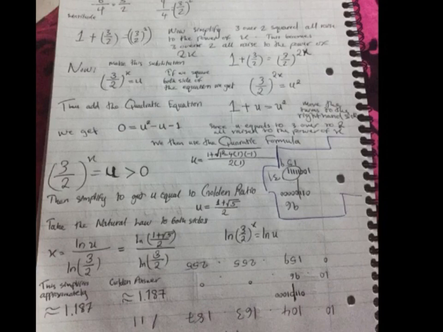The normal written form is 1 plus u equals u squared, and once we put it in quadratic equation form, we reverse the expression and say 0 equals u squared minus u minus 1. Remember, plus becomes minus when we reverse it.